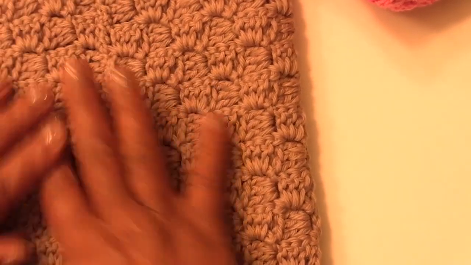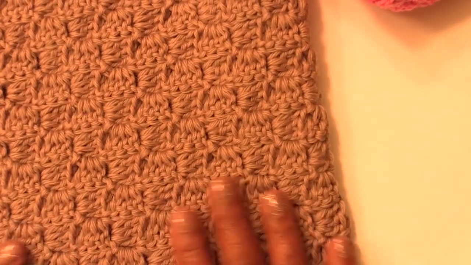So here, this blanket is rectangular, and this I made just a long rectangular, and I sewed it up, and this is a cowl. This is a cowl. So let me show you how to do the stitch.